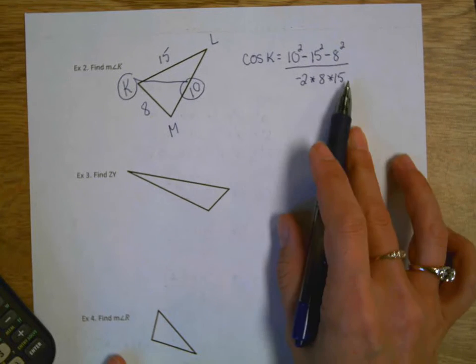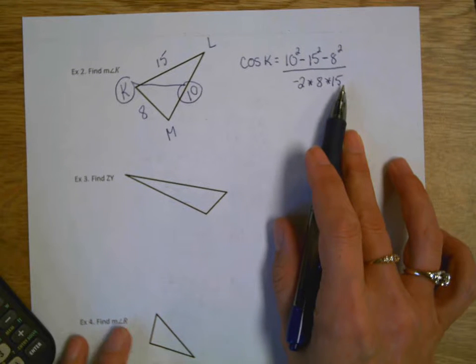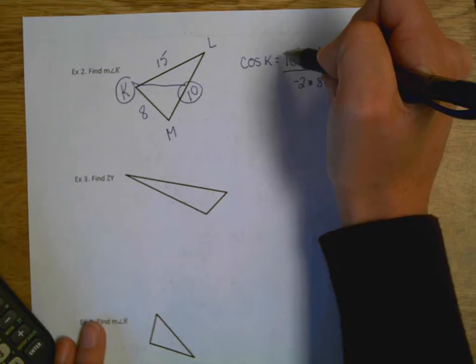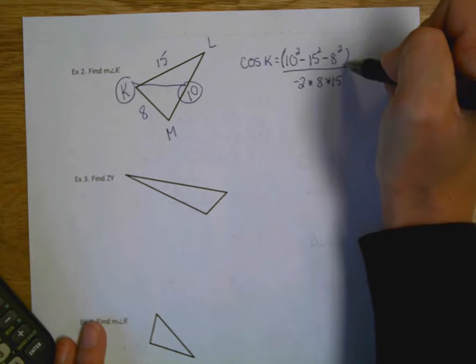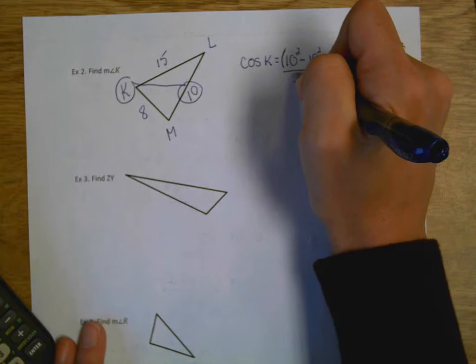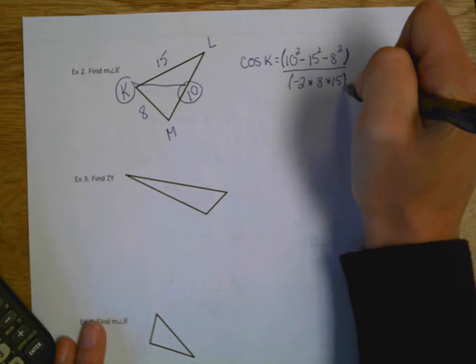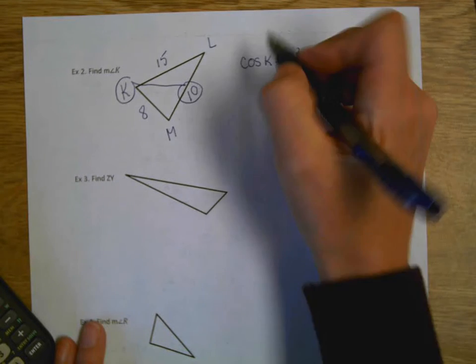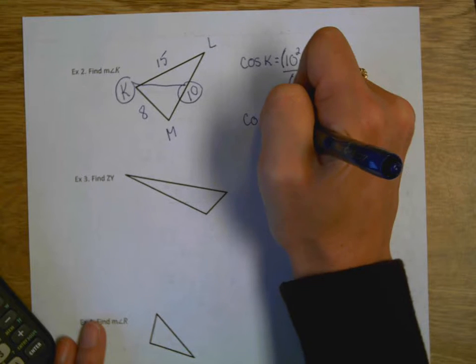Okay, so in order to type this in one line, like I can draw it, you can see what the numerator is and the denominator is. Calculator can't. We have to put parentheses in here to do it in one line. Where do you think I need parentheses at? Around the top. So it does the whole top. That says do this numerator. And then around the whole bottom. And when you do this, that's going to be the cosine ratio. So we won't be done yet. We'll do another step.